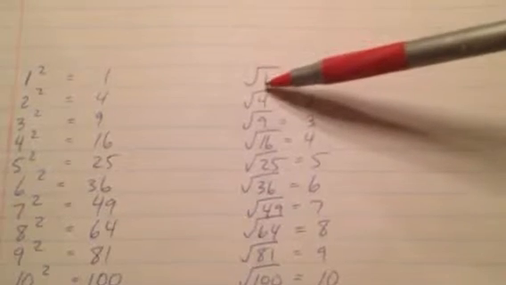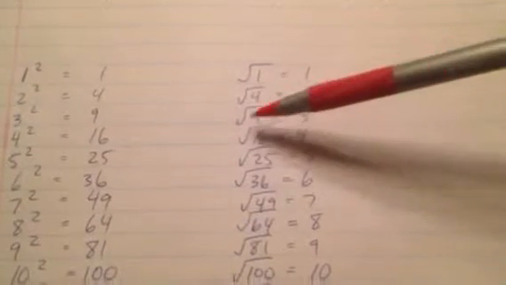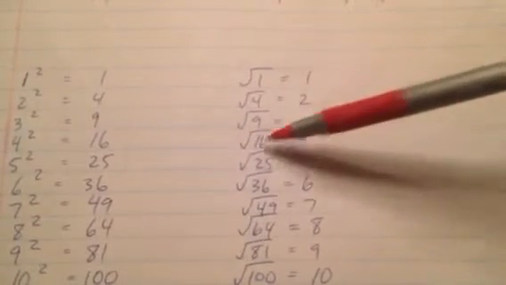Look at these numbers here. If 1 times 1 is 1, that means the square root of 1 is 1. The square root of 4 is 2. The square root of 9 is 3, and so on. You can see that square root and squaring are opposite.